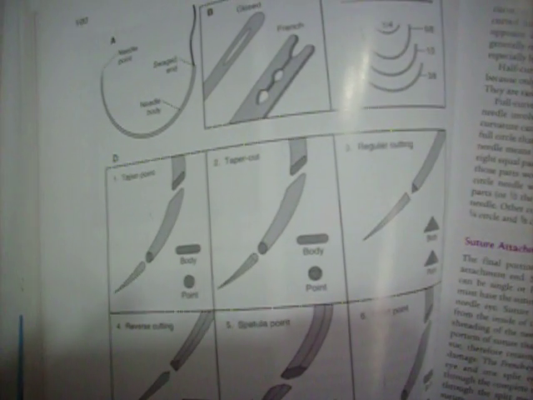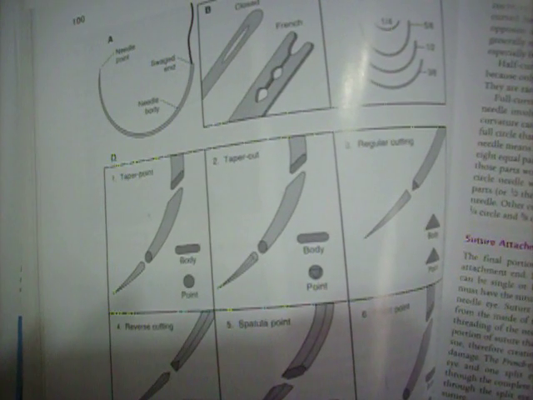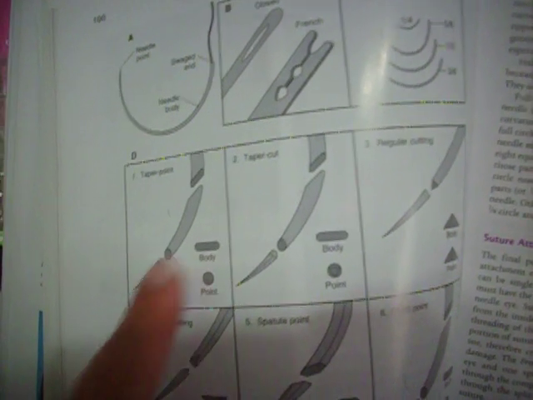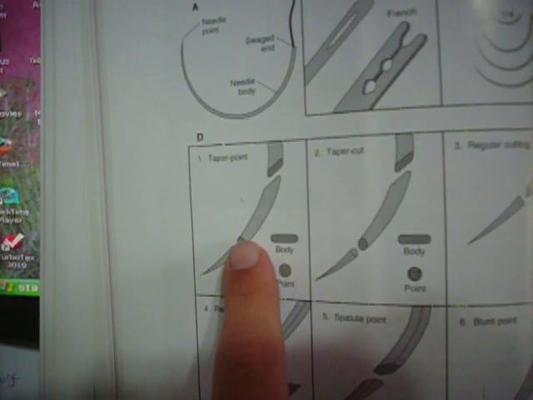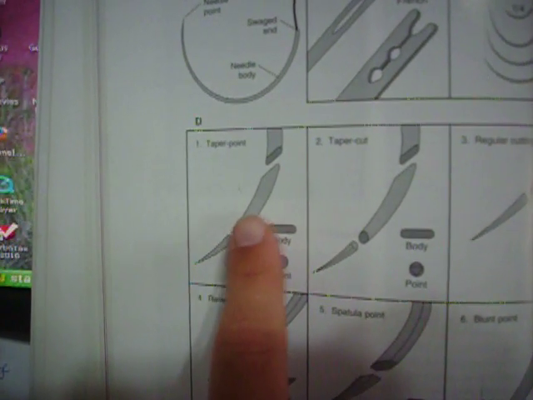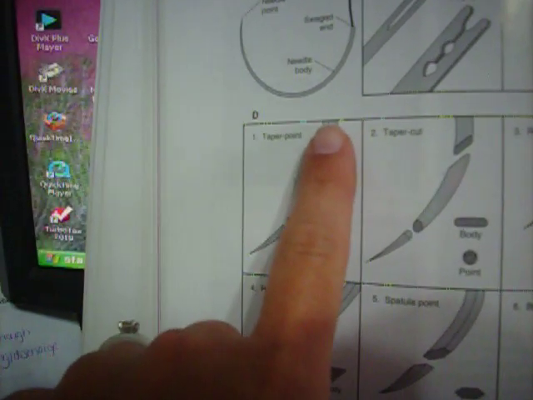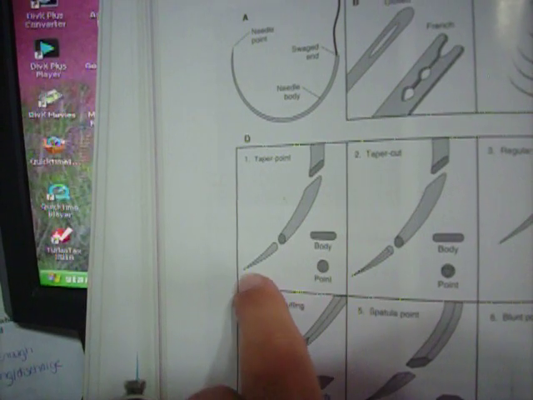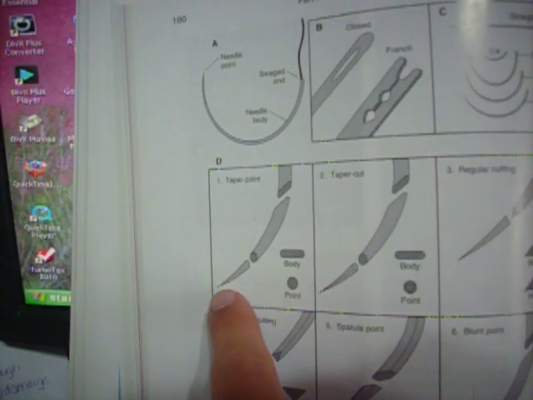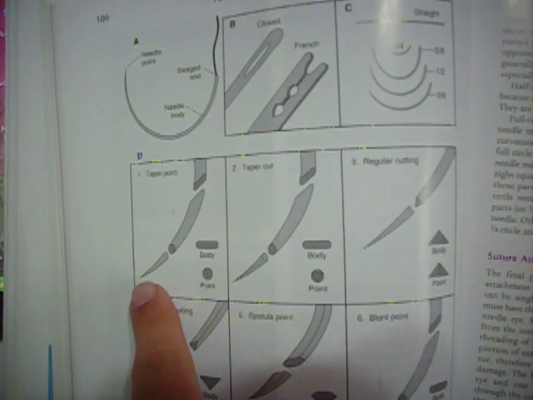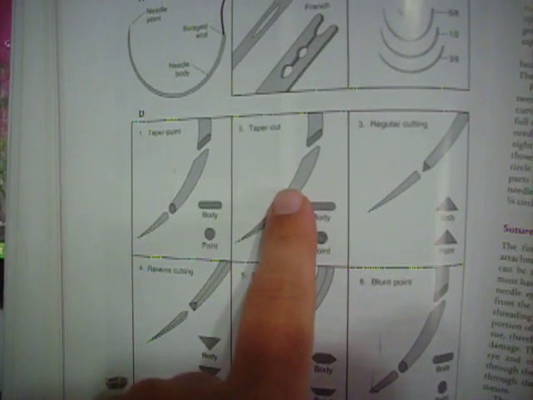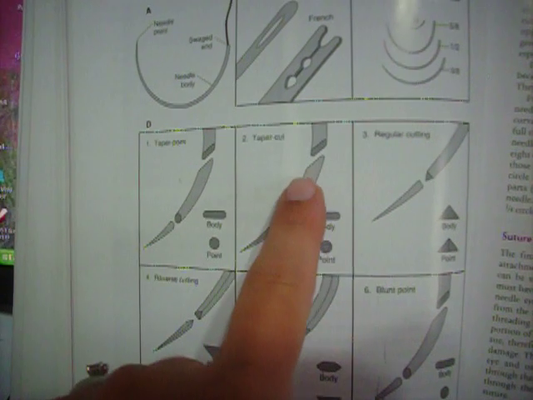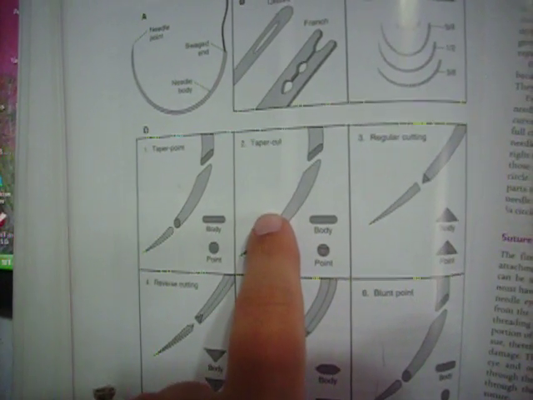So these are examples of some suture needles that we use in the hospital. The first one is a taper suture needle, and it is used for rough fibrous tissue because it starts at the top and it goes down to a taper point to get the rough tissue. The second one is a cutting needle, which the cutting edge is on the inside of the needle.